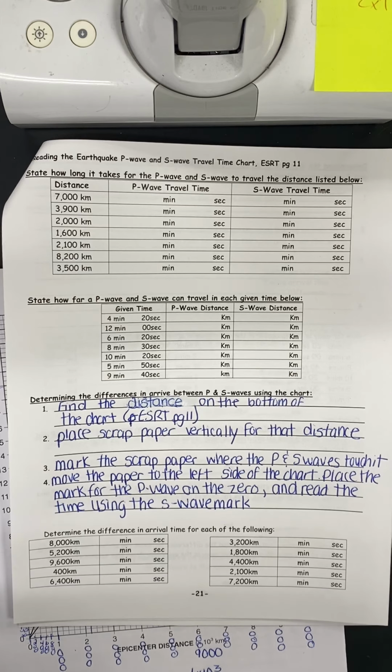Step 3, mark the scrap paper where the P and S waves touch it. Step 4, and this one's a little weird until you practice it, but it's not as confusing as it sounds. Move the paper to the left side of the chart. Place the mark for the P wave on the 0 and read the time using the S wave marks. So go ahead and pause this and write down those 4 steps, and now we're going to practice them.